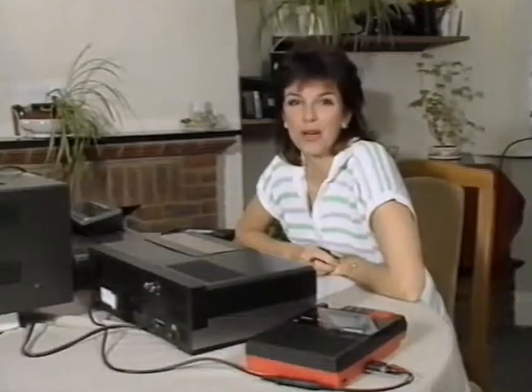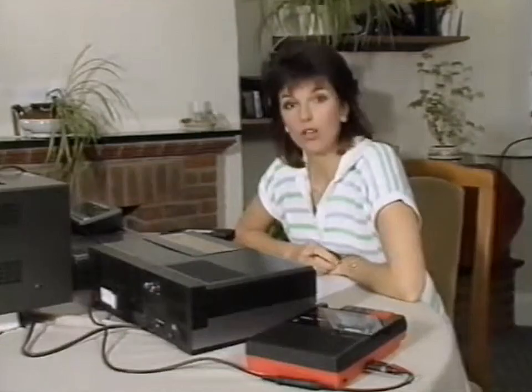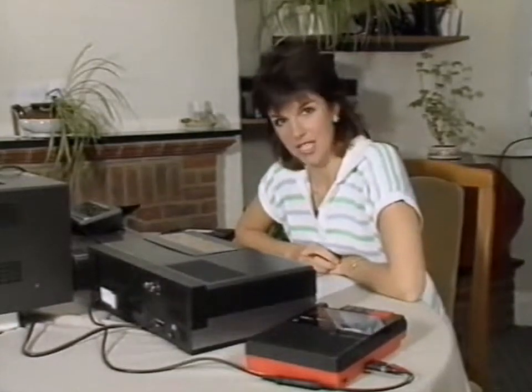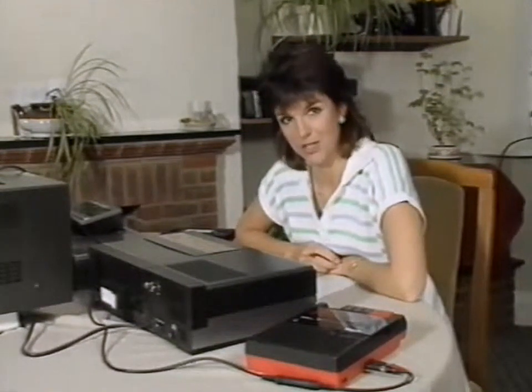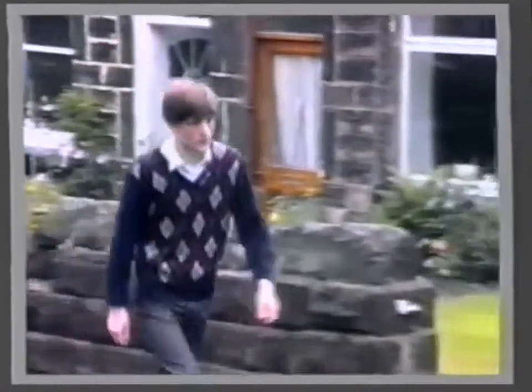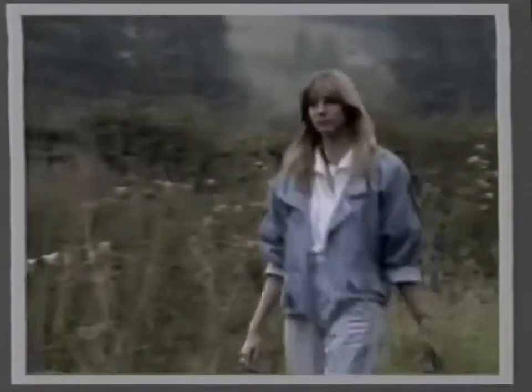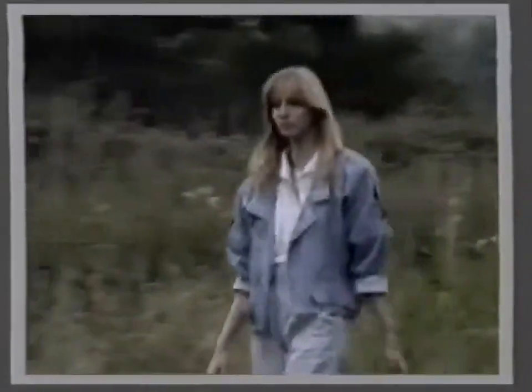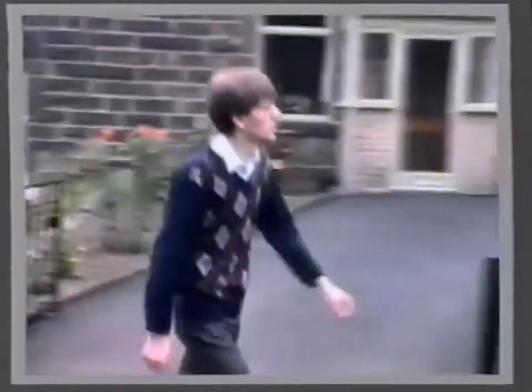Now, there's one simple way that you can alter the mood of your video without requiring an extra video recorder. If your machine has an audio dub facility, then you can add music to your pictures. And with appropriate music, we can reinforce the idea that they're about to meet. Now here we have 3 shots, which depending on the order in which we edit them and the music we dub on, can convey different moods and meaning.